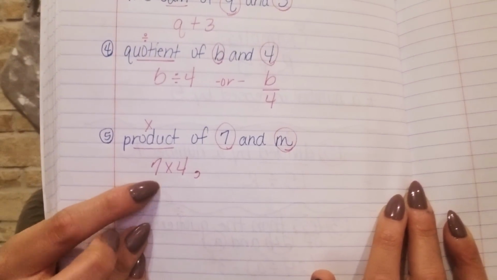But just like for division, there was more than one way to show multiplication. There's actually 4 different ways that I'm seeing here. There's the standard way: you do 7 times M. I'm going to put a comma so I can separate these 4 different ways. That's your basic way, 7 times M.